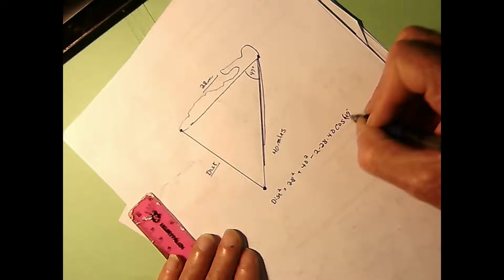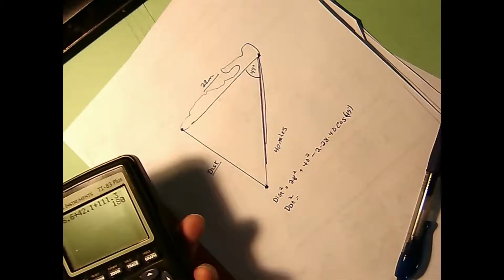We're just finding a length this time. Interestingly, it's going to give me the square of that distance first, and then I'll take the square root and we'll know the distance itself. So just hit that with a calculator, getting a little practice. 28 squared.